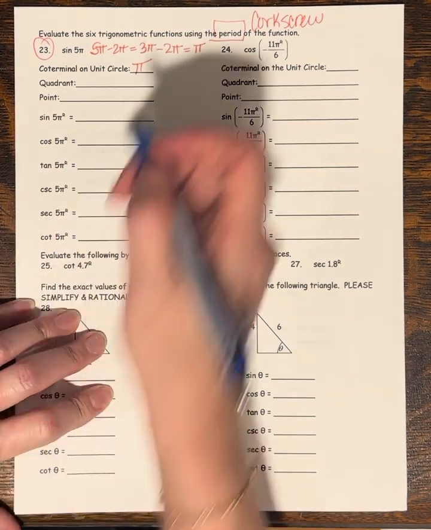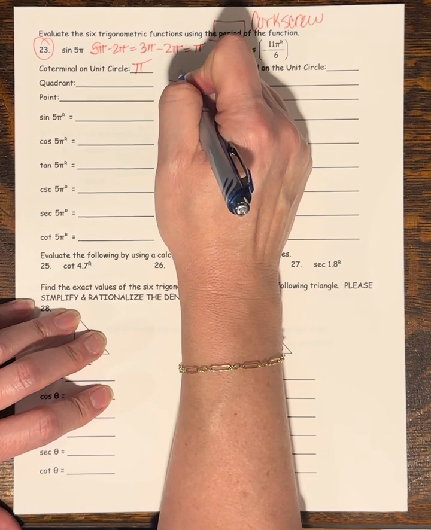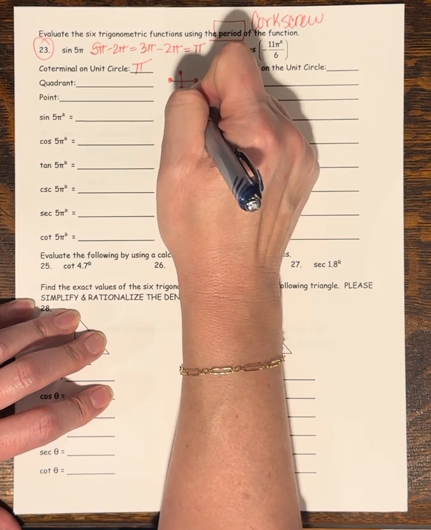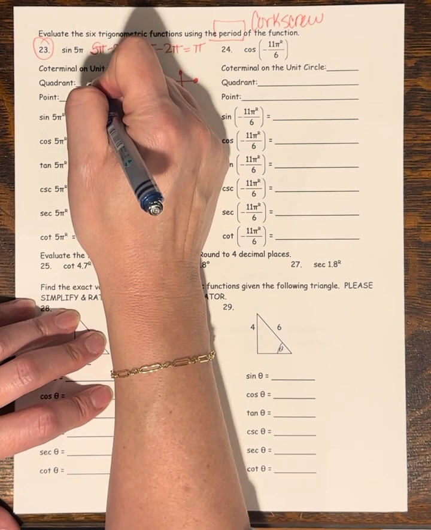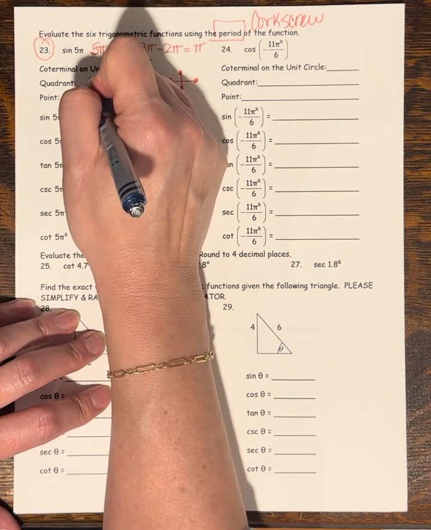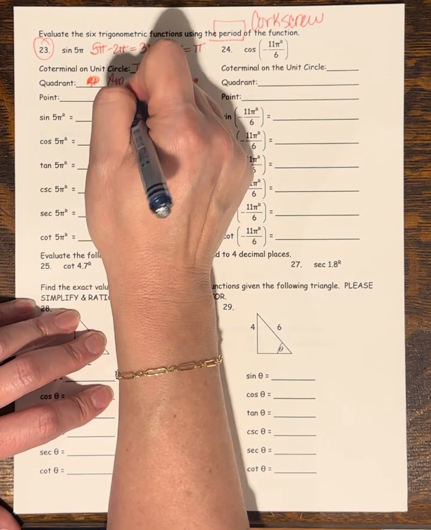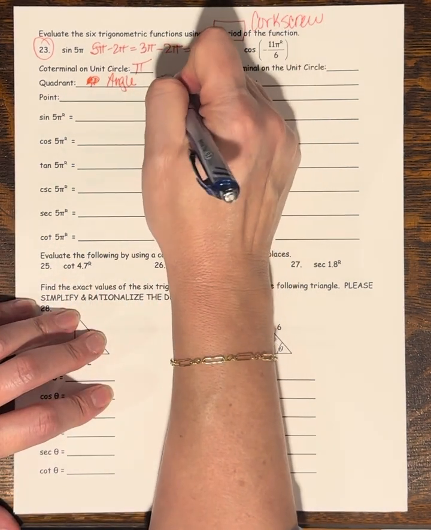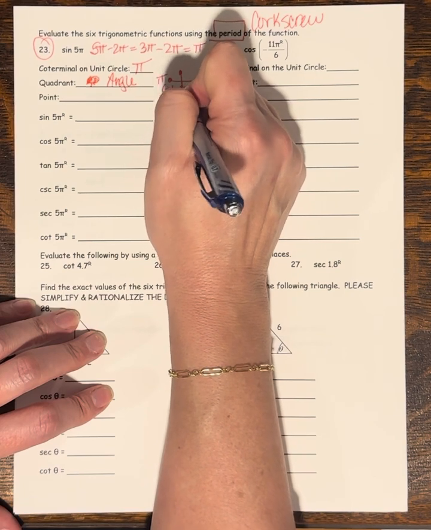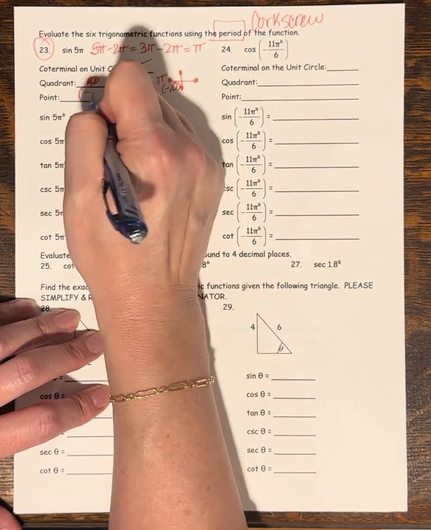So my coterminal angle on the unit circle is simply pi. What quadrant is pi in? Well, that's a silly question considering pi is actually one of the quadrant angles. So you are just going to say that this is a quadrant angle, and you're going to be done with that. It doesn't make up a quadrant, okay? What point is pi on that unit circle? Well, that is going to correspond to the point negative 1, 0.